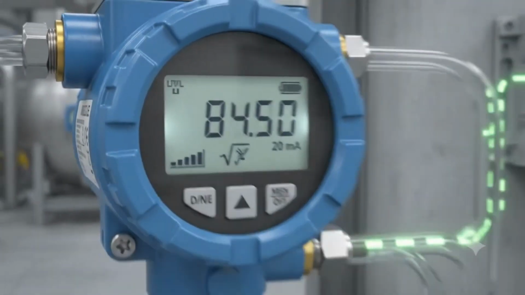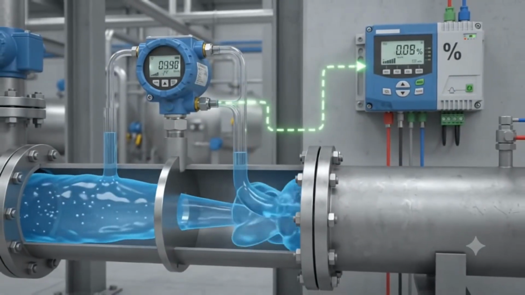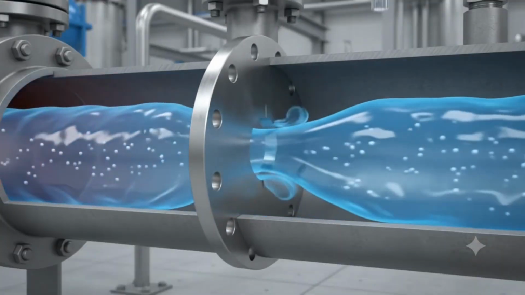typically 3:1 to 4:1, and requires straight upstream and downstream pipe runs to prevent flow turbulence.